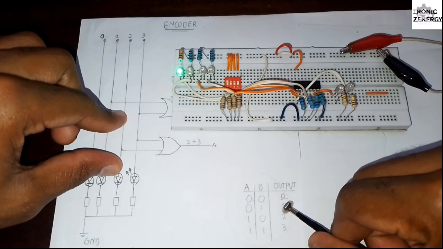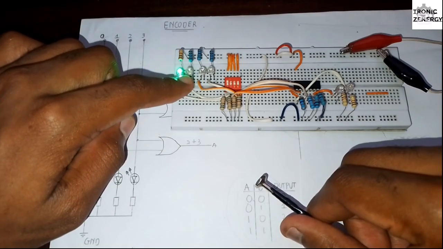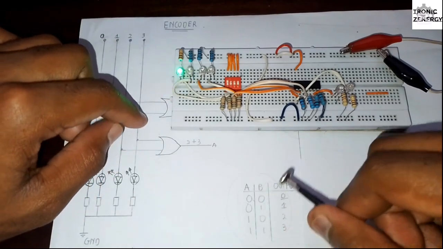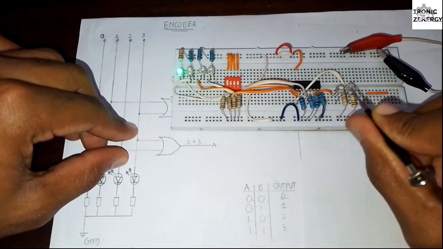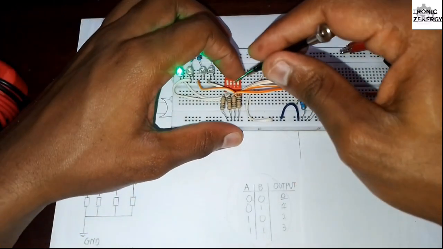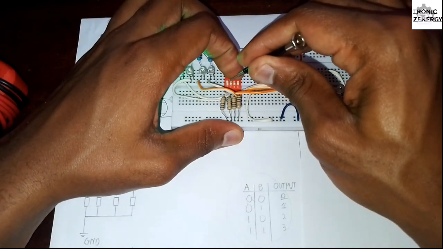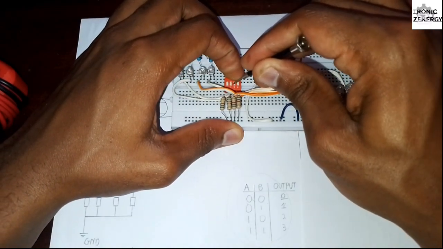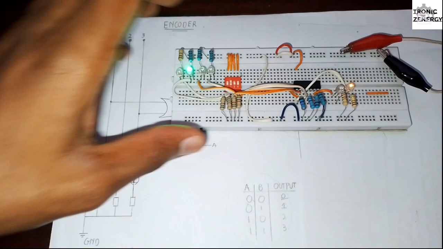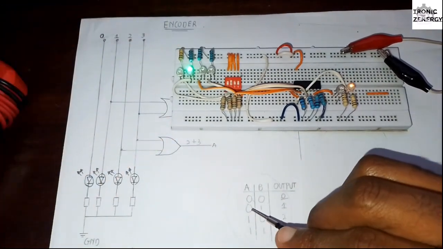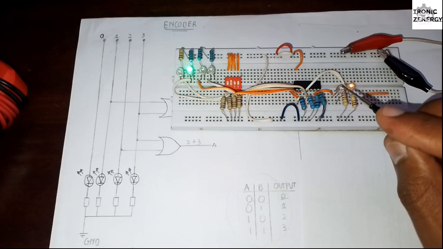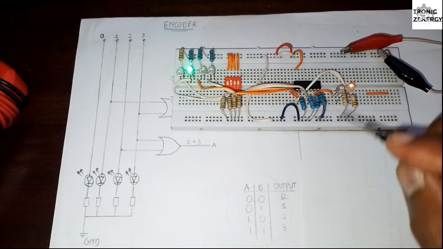At 1, if we turn this on, the next one, which is 1, we expect to get a 0 1. This will be 0, this will be 1. So let's check that. I turn this off and I turn number 1 on, then yes, I get a 0 1. So B is on, A is off. So that's the binary of 1.